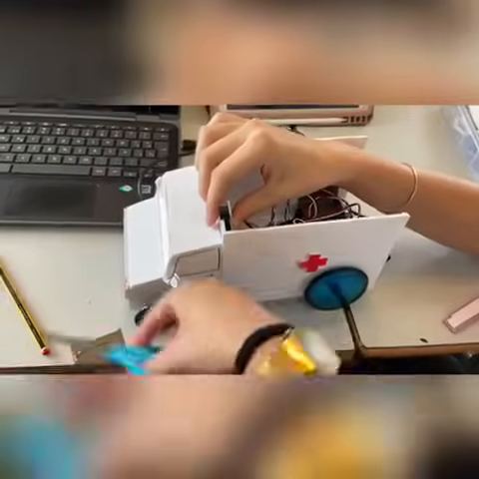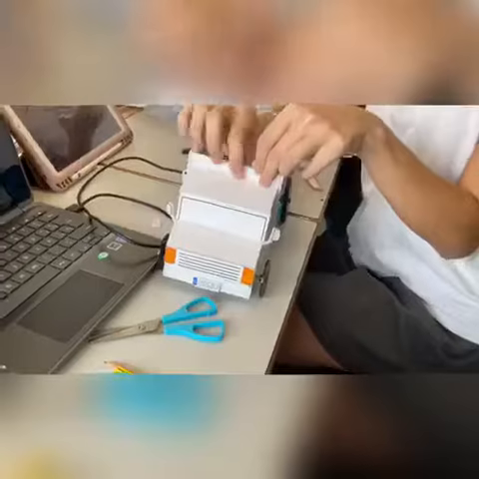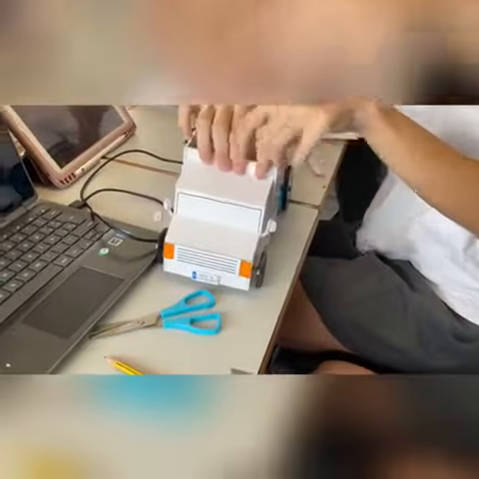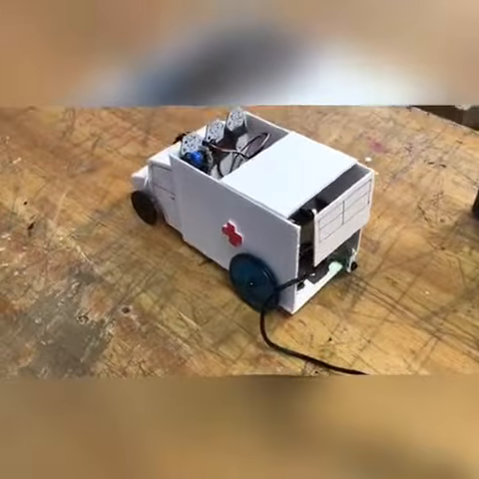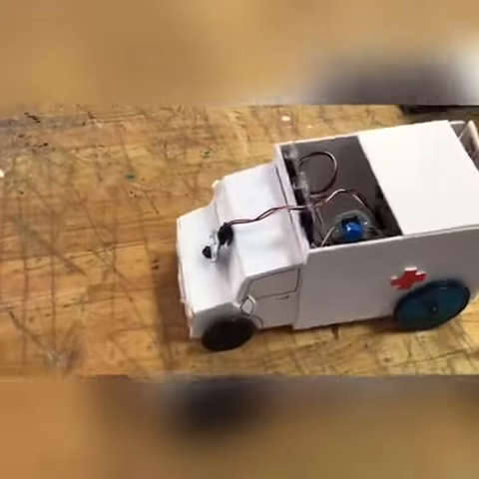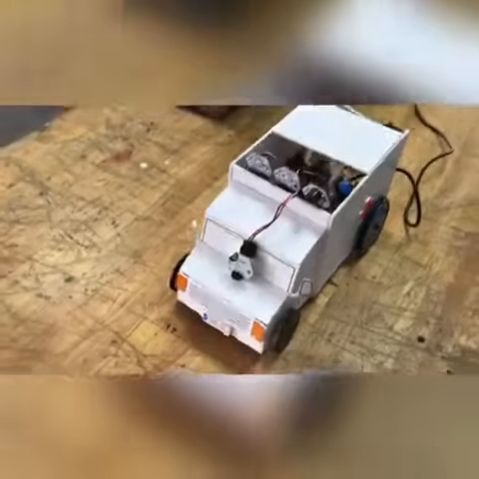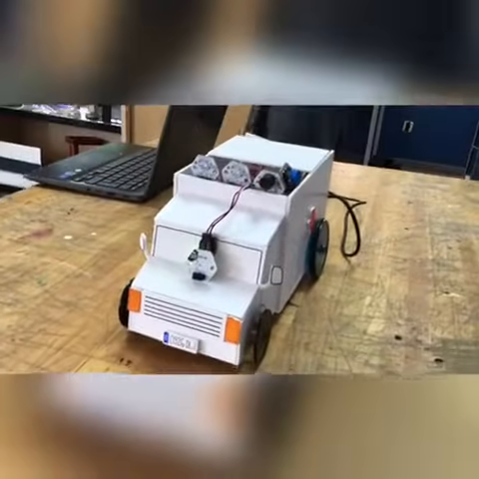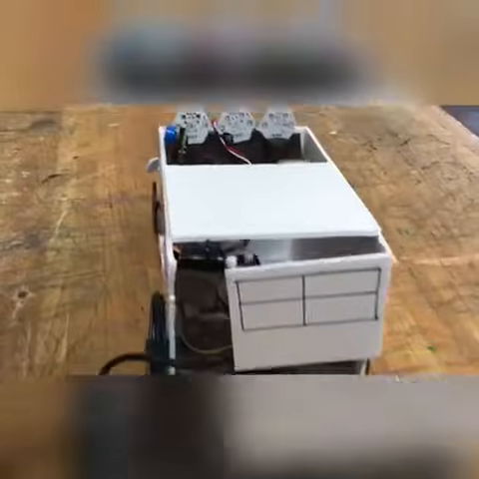The second step was putting everything together. The ambulance was made of white foam cardboard. We started putting all of the bits and pieces together and sticking them onto the ambulance with sellotape. After sticking everything, we added the back door and a small ceiling.